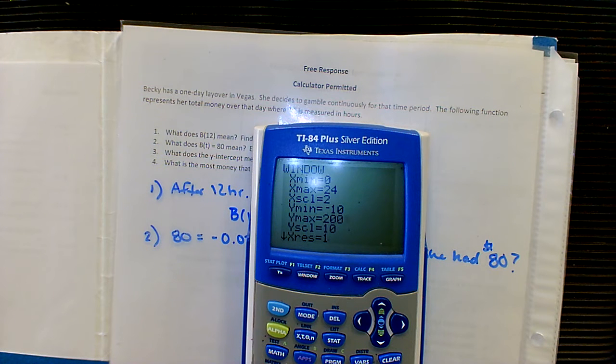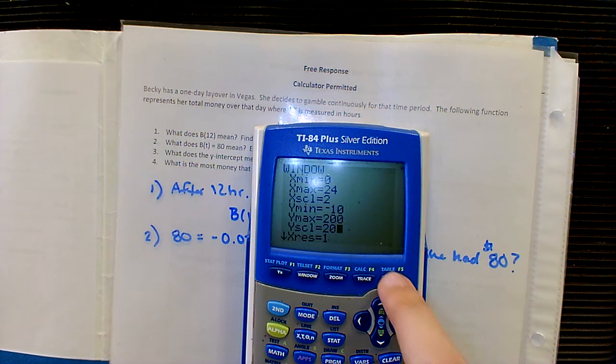So we can definitely see that 180. Okay, we can always go back and change it. Now we're going from negative 10 to 200. So that's kind of a big range there. Whatever you want to count by, 10s, 20s, completely up to you. 15s, maybe I'll do 20s. Okay? So let's go ahead and hit graph.